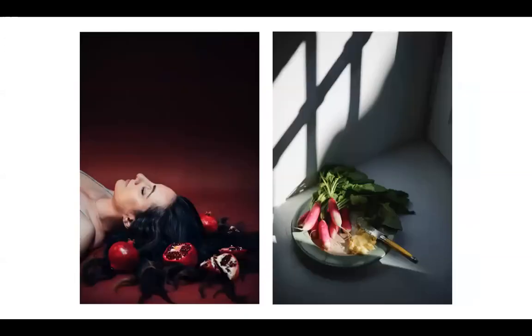Here are two other photos shot using window light. This photo on the left-hand side is shot using a window. There's a backdrop behind her. And I was able to use some blackboards to darken up some of these spaces that I wanted to be dark with this image.